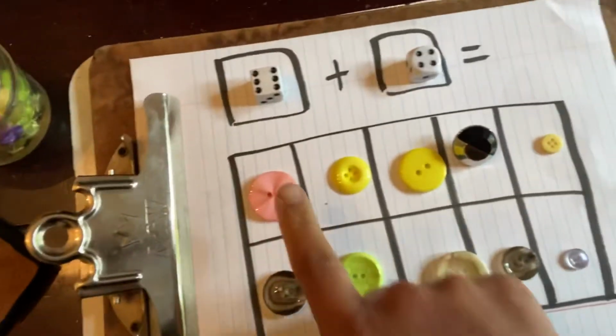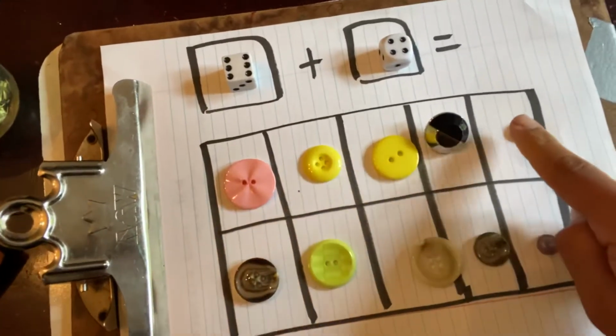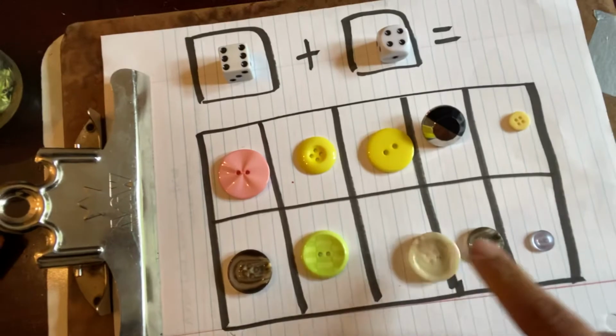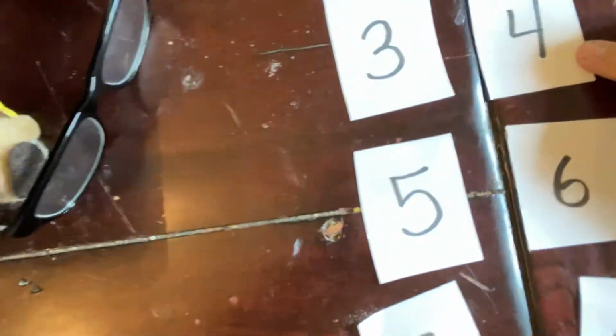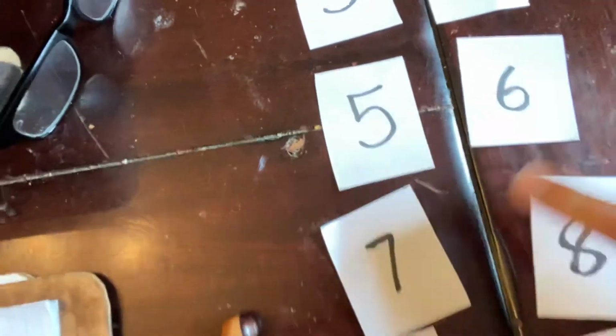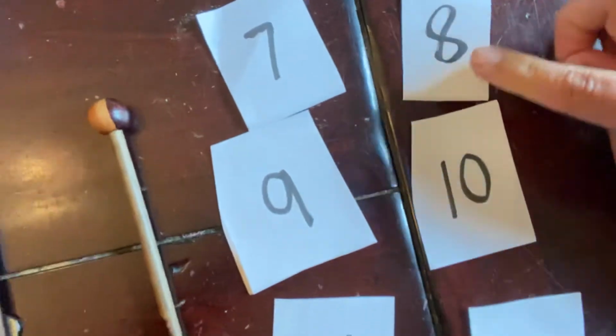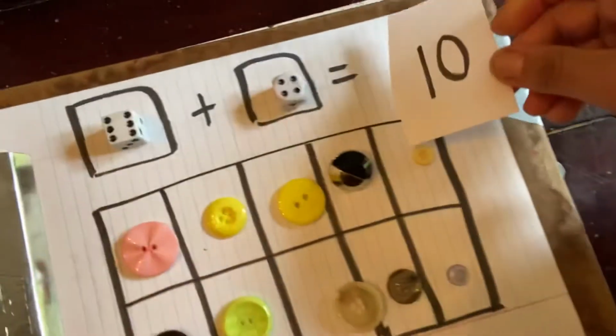Oh gosh, let me count again. 1, 2, 3, 4, 5, 6, 7, 8, 9, 10. 10. I'm gonna come over here. Let's see. I'm not sure what 10 looks like, so we're gonna count from the beginning. 1, 2, 3, 4, 5, 6, 7, 8, 9. This must be the number 10, and it is.